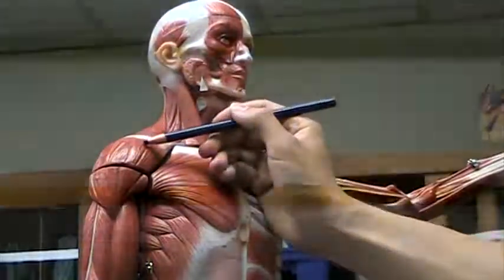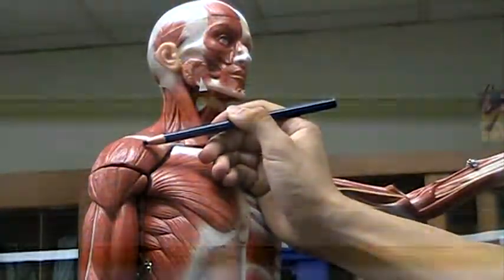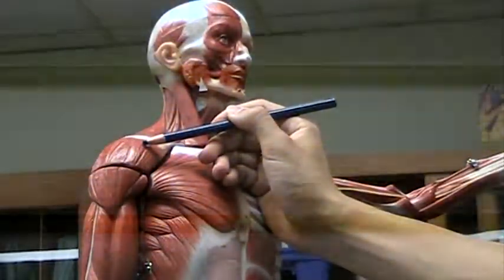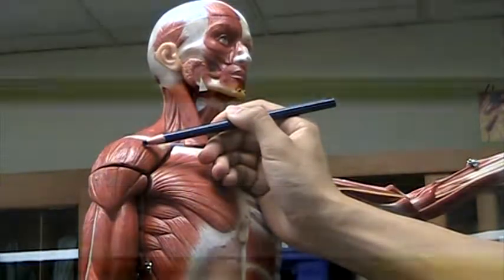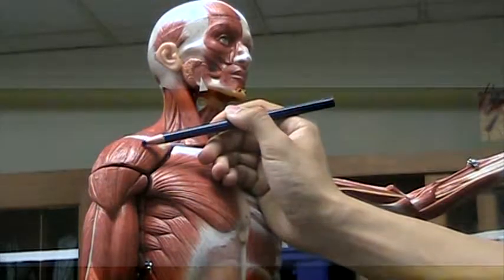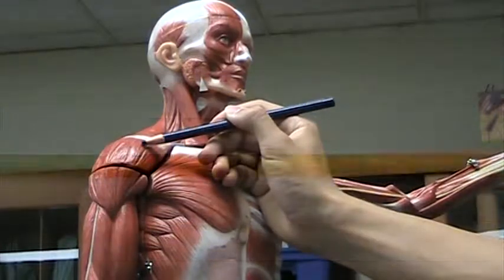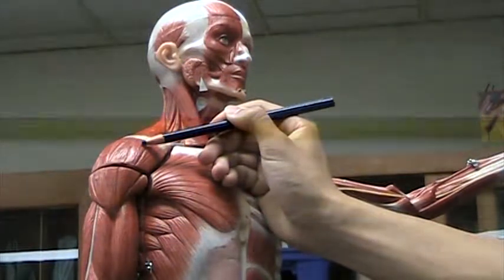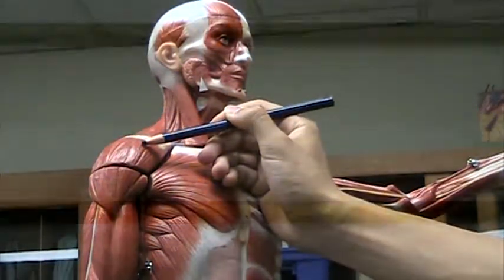This is the deltoid. Abducts the humerus, flexes and extends the humerus, a site for injections. Origin: lateral third of clavicle, acromion and spine of scapula. Insertion is the deltoid tuberosity of the humerus.